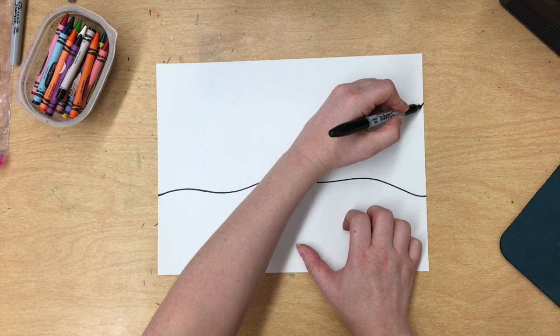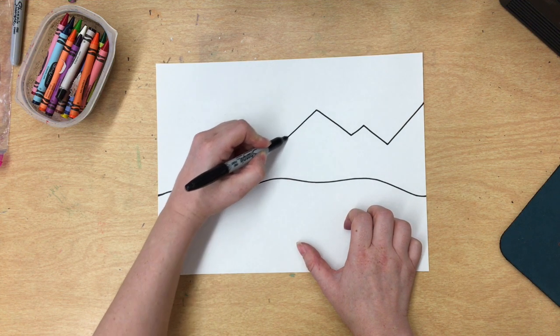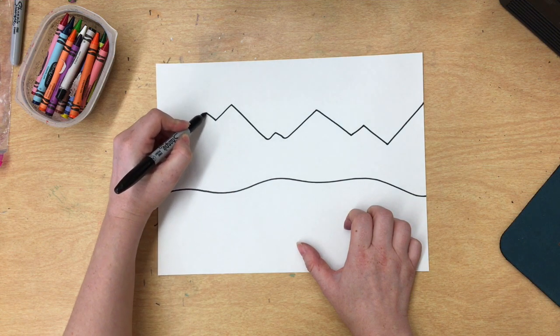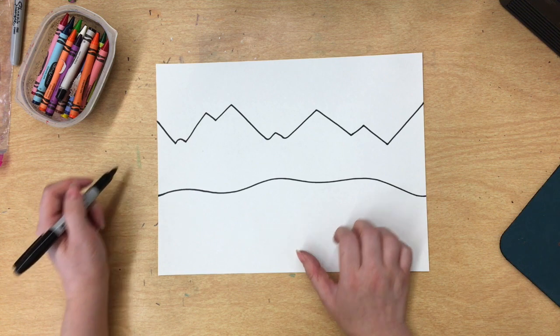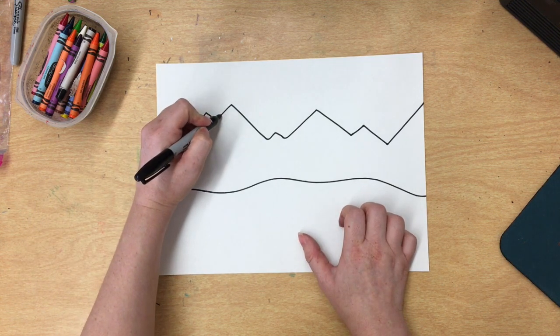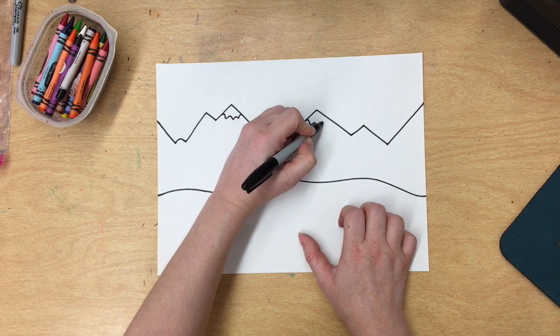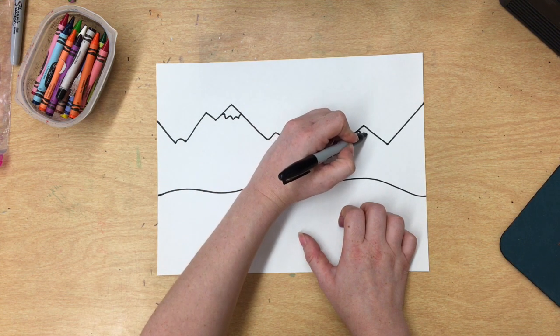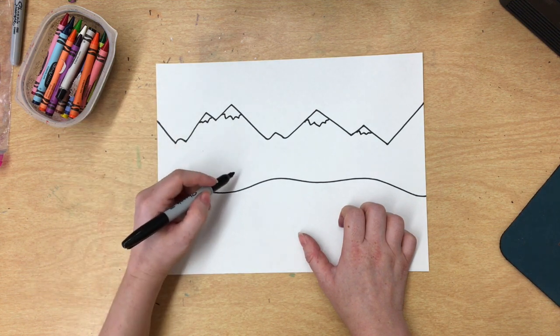If you want to add some mountains to the back, use kind of a zigzag line. In fact, you can add a smaller zigzag to the mountain caps to create ice caps where the glaciers are. What else could I put for my landscape?